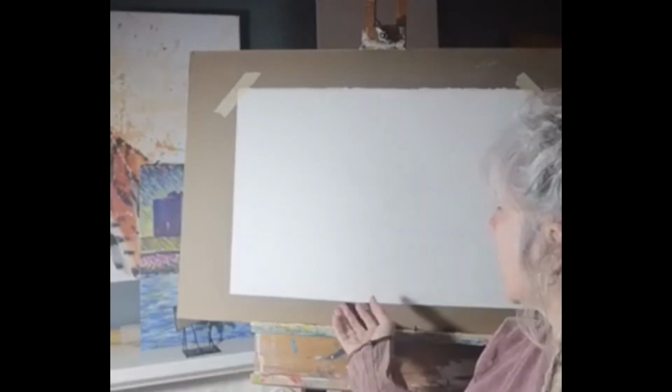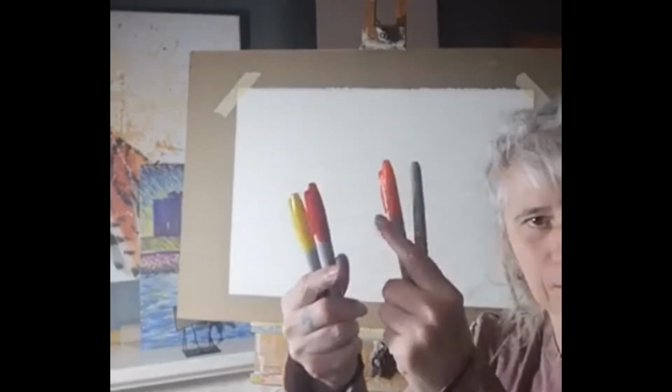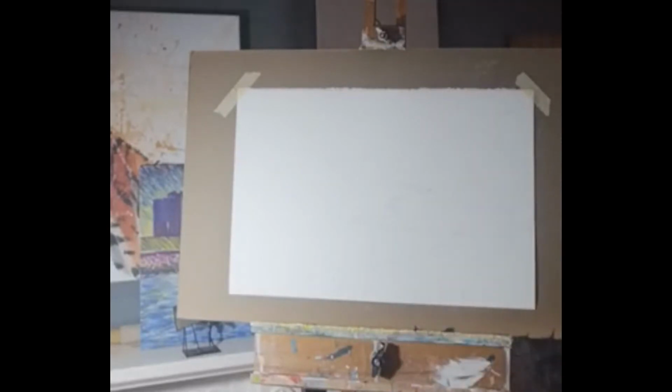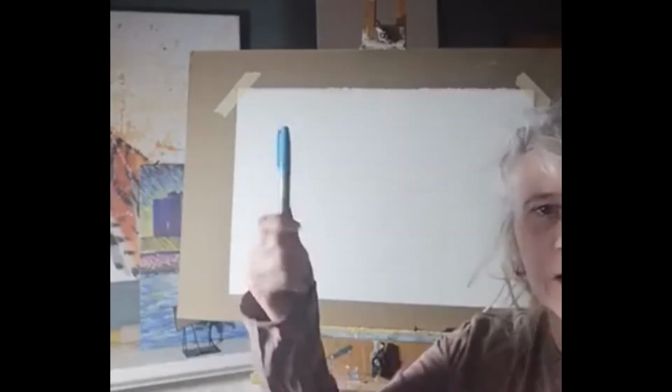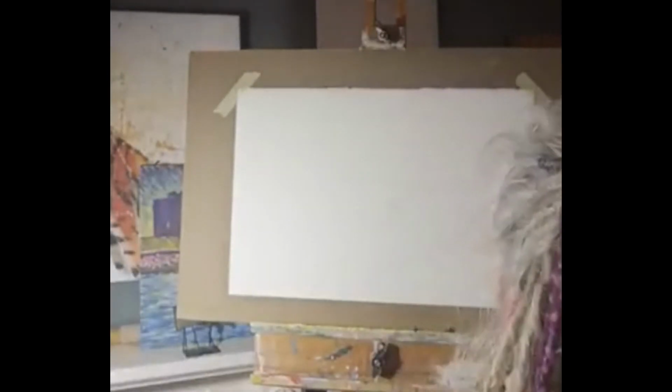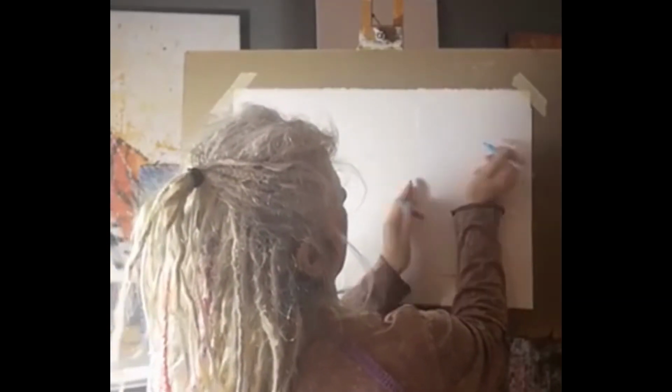I'm using watercolour paper, but you can just use standard printer paper. I'm using Sharpies. It's always a good idea to keep a scrap of the same or similar paper to do testers on, because although the lid indicates what colour the pen is, they don't often look the same when you put them on paper. So before you start, you might want to do a couple of test dots so that you can see what colour it is.